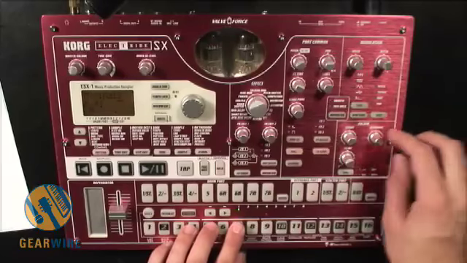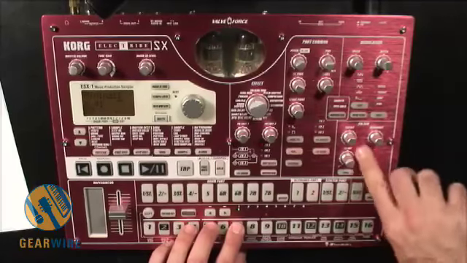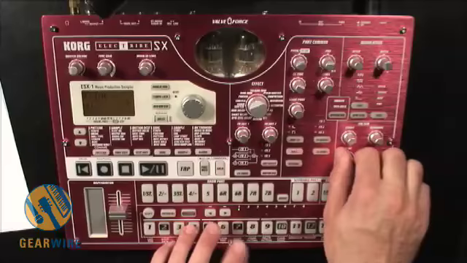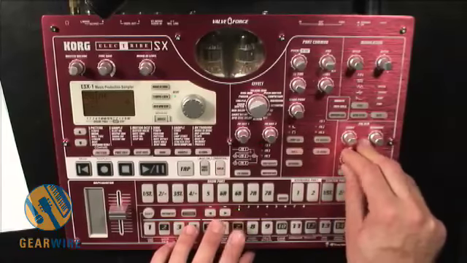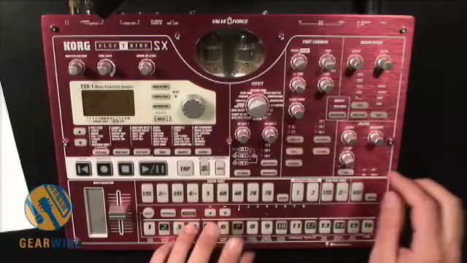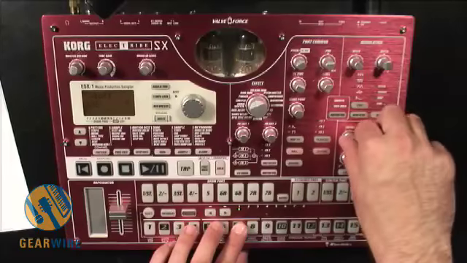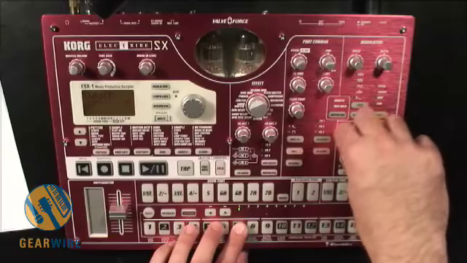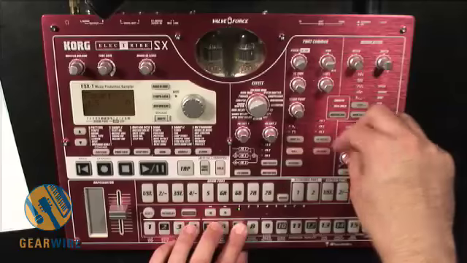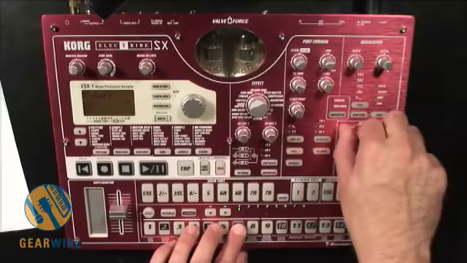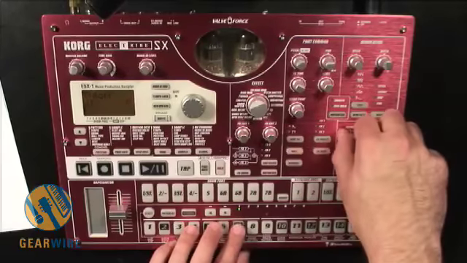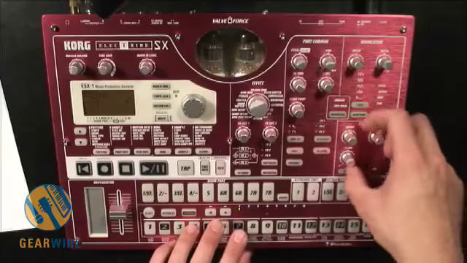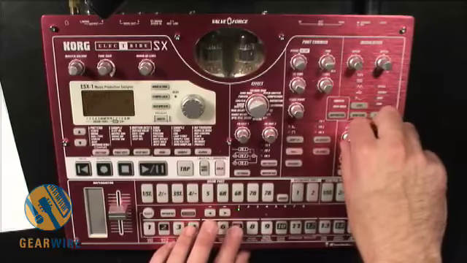I can set my filter, cutoff, resonance, and envelope gain amount here. Change up the type, low pass, high pass. Or band pass. Or band pass filter plus.